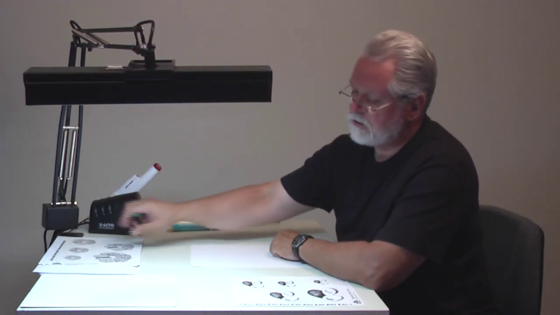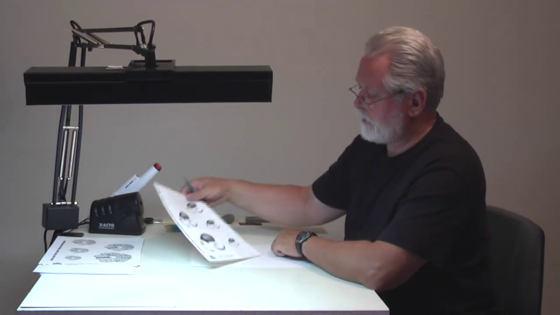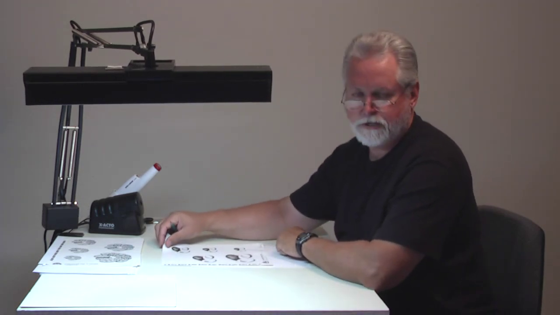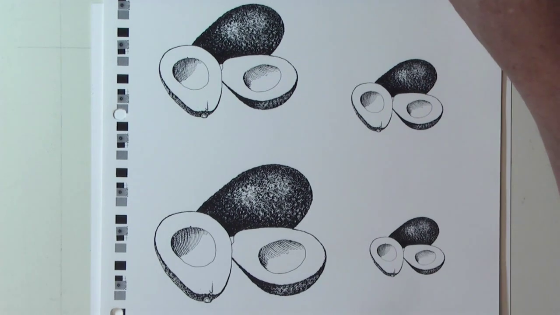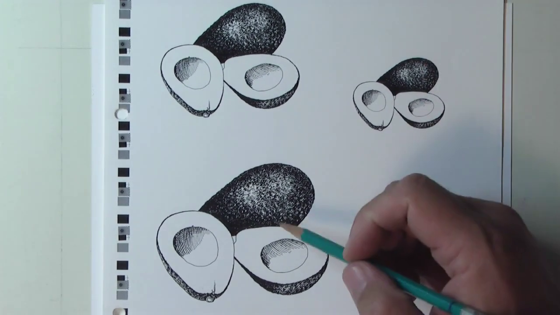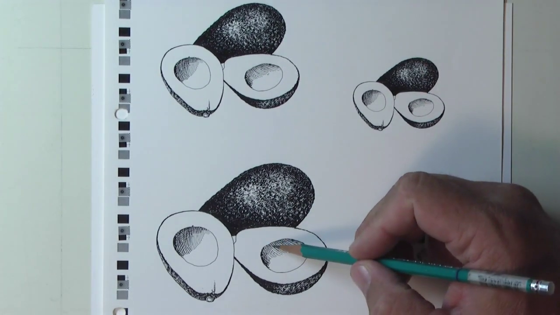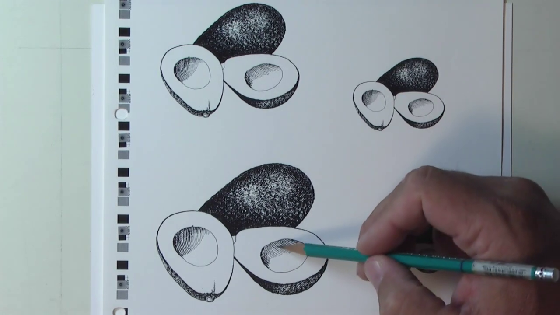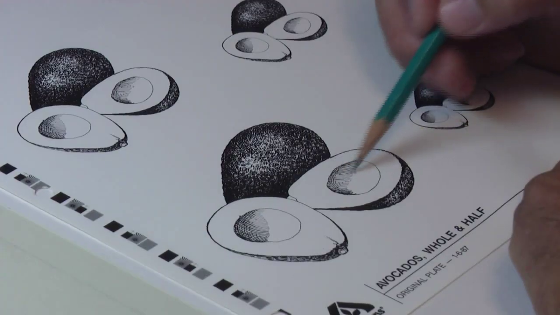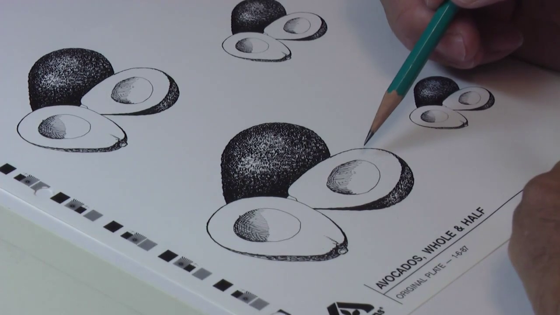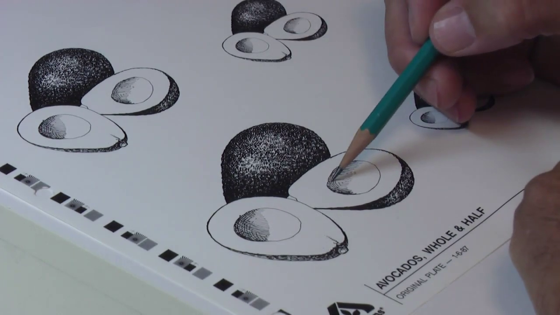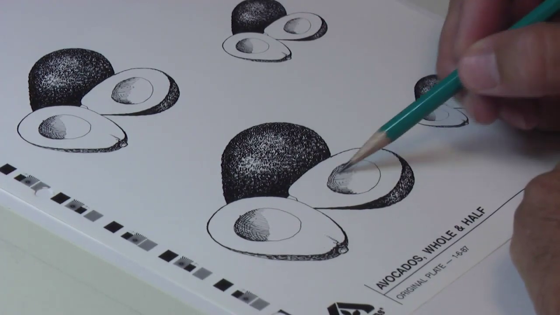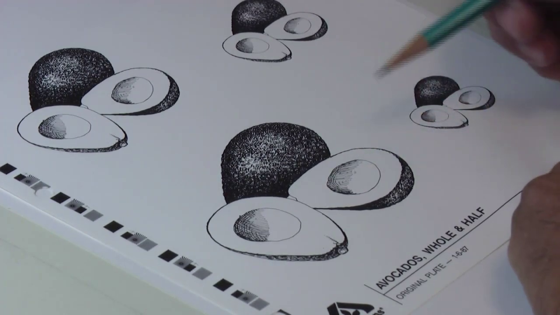I've done thousands and thousands of pictures for grocery store chains, and these were done in particular for Albertsons. But you'll see again that when I wanted to show where the pit was, I just had basic parallel lines. If I wanted to show that it was a little more shaded on this side, I came across that with another direction.